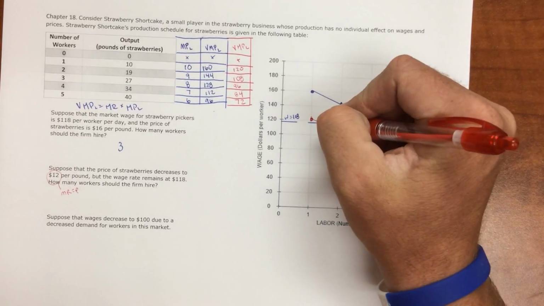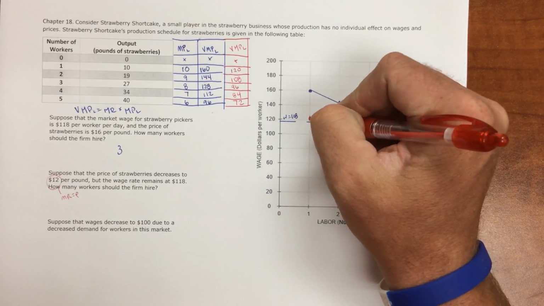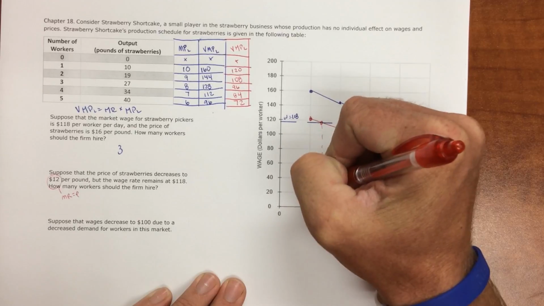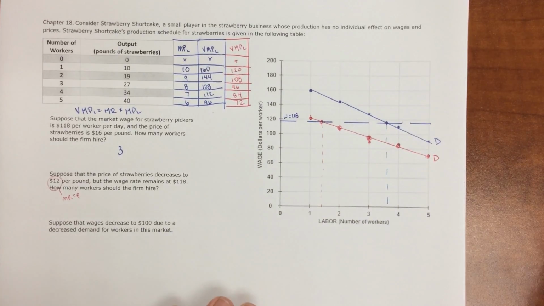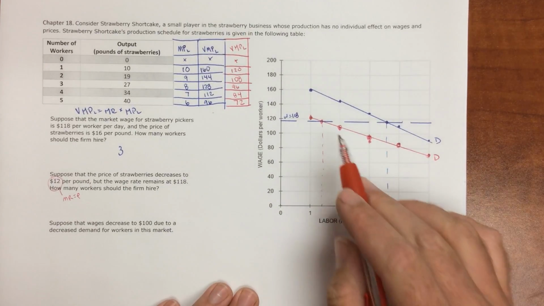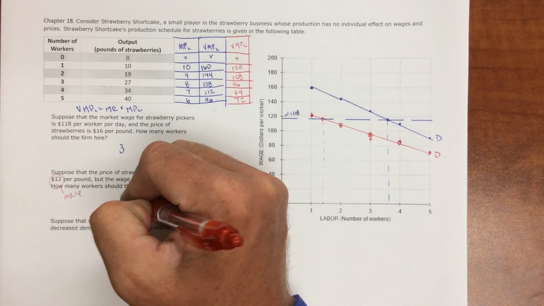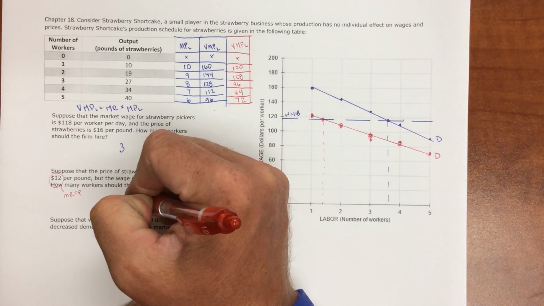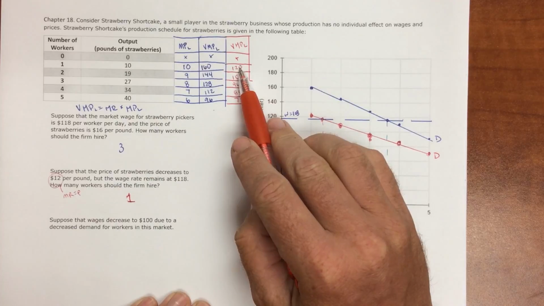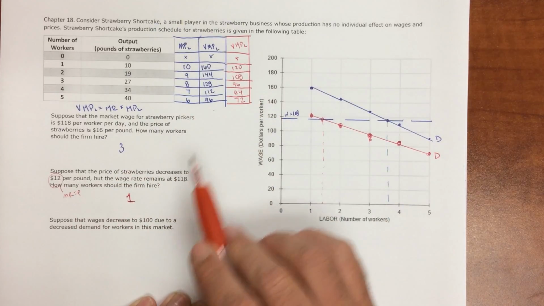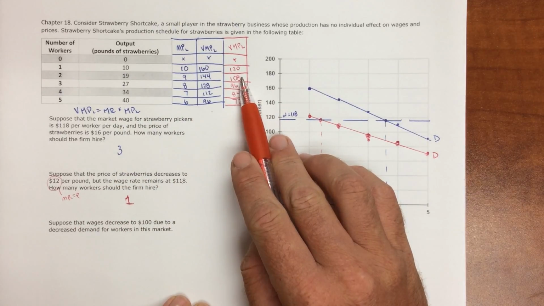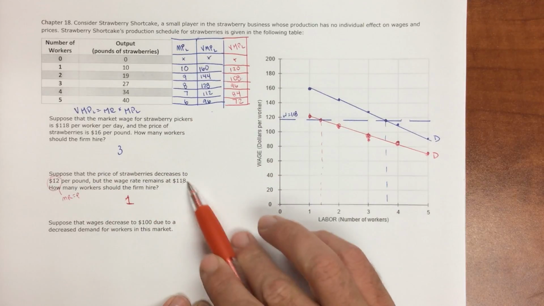And now the question is, well, here's going to be our optimal amount. So we want to hire slightly more than one worker, and since we can't, the best we can hire would be one worker. Because one worker provides a benefit of 120 but only costs us 118. If we hire that next worker, 108, the benefit doesn't exceed the cost.